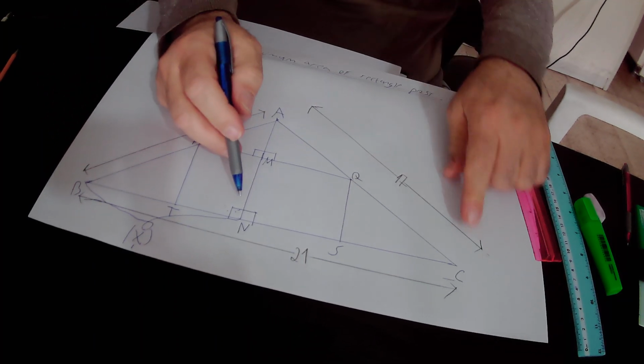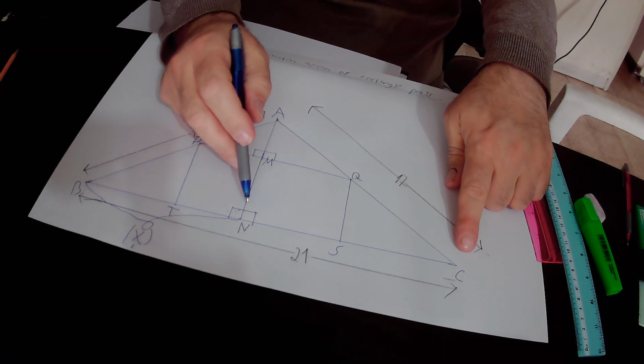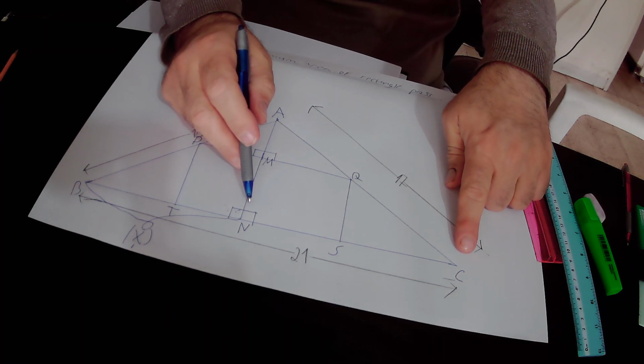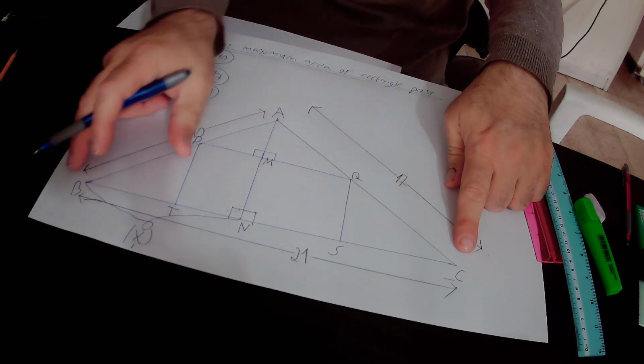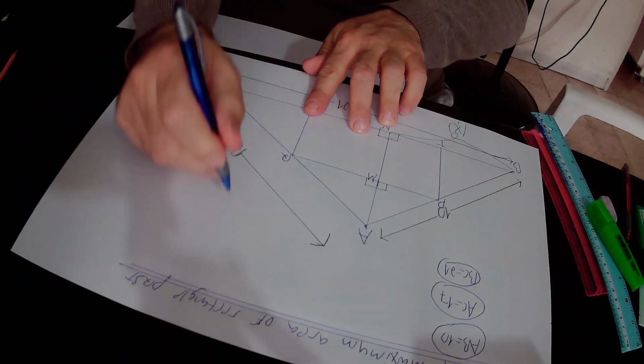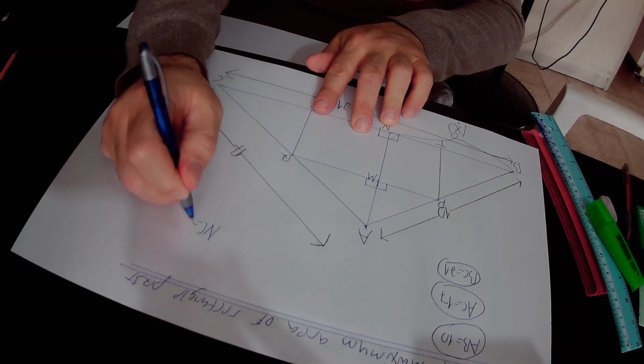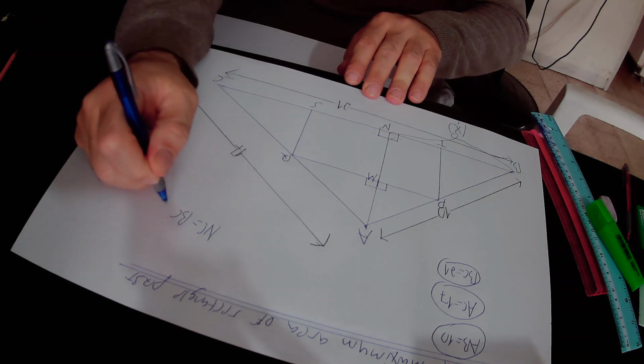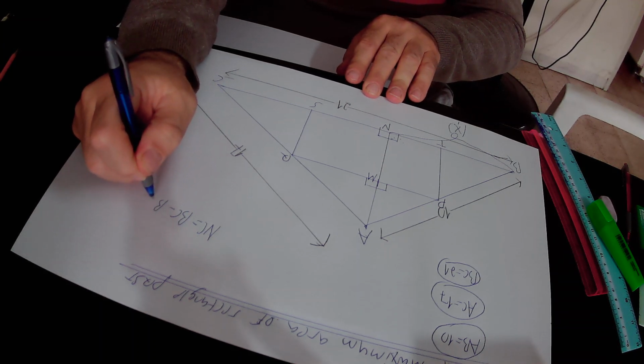So what is the length of NC? What is the length of line segment NC? From the drawing it is very easy to see that NC equals BC minus BN. Again, BC minus BN equals NC. So write it down. NC equals BC minus BN.